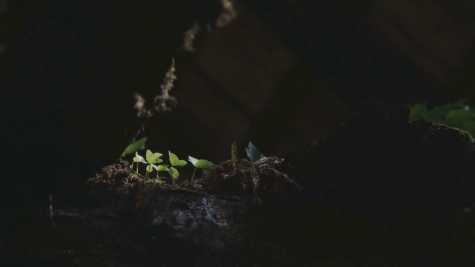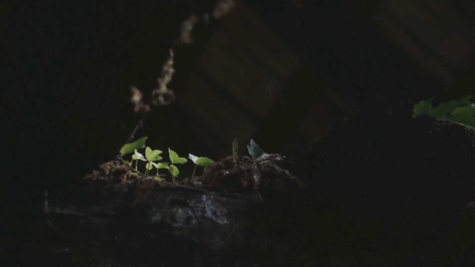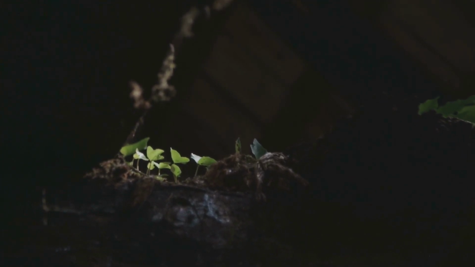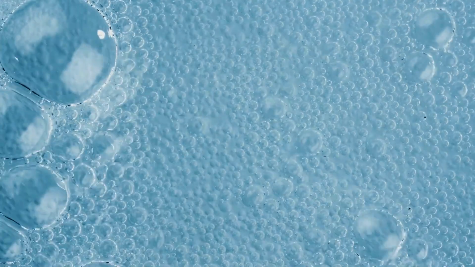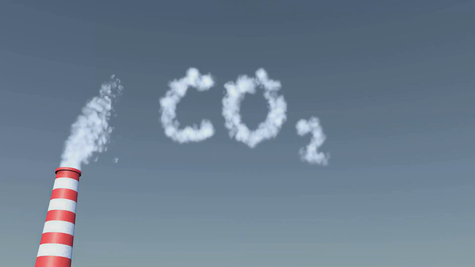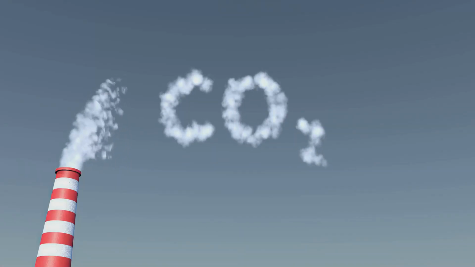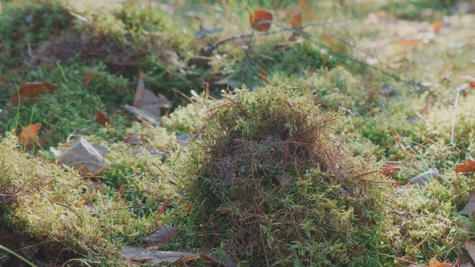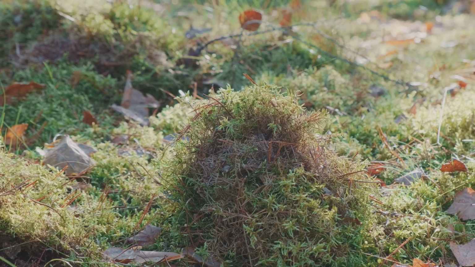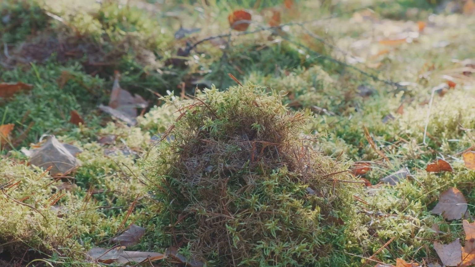These two processes, photosynthesis and cellular respiration, are deeply interconnected. The oxygen released during photosynthesis is used in cellular respiration, while the carbon dioxide produced during respiration is used in photosynthesis. This creates a cycle that ensures the continuous recycling of matter within ecosystems.